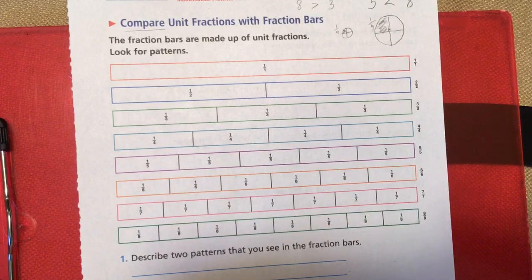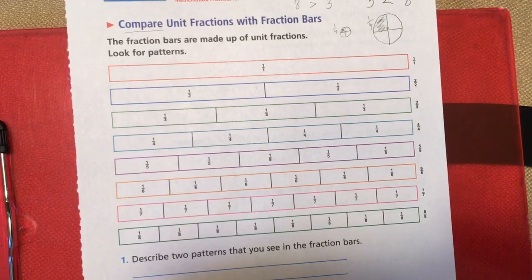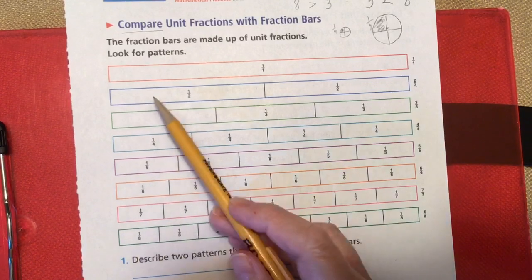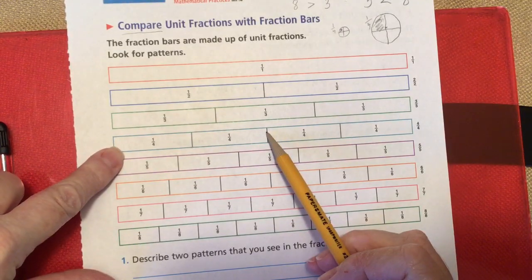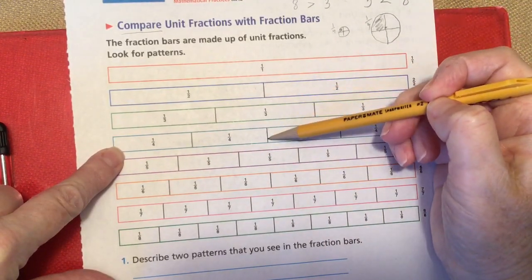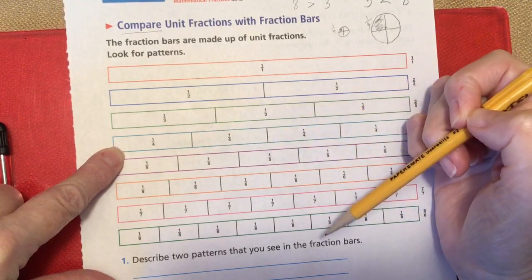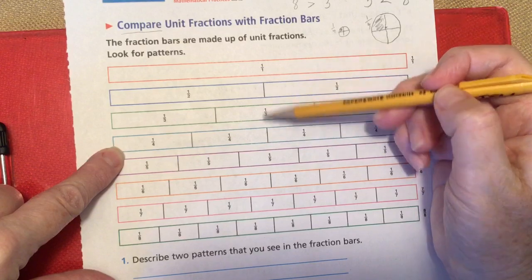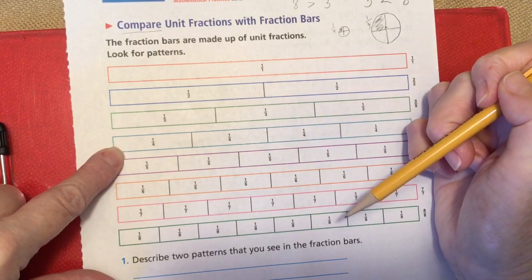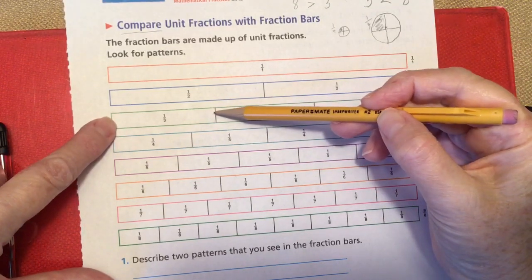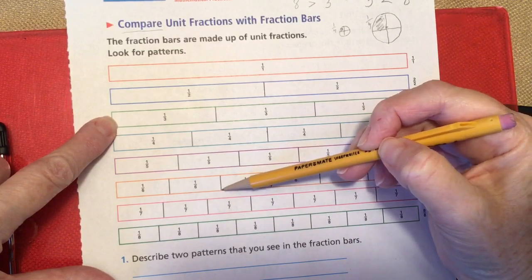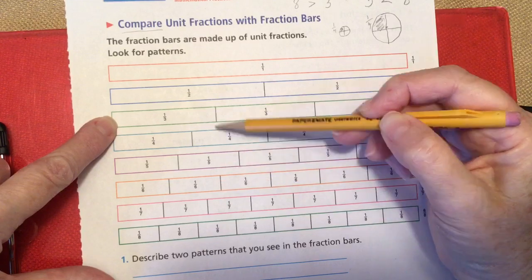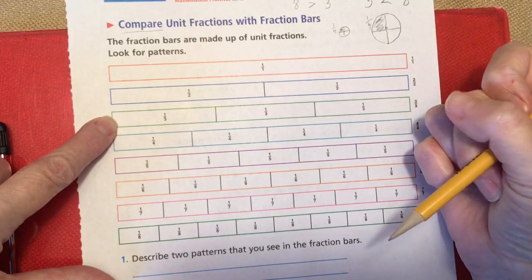Okay, that's one noticing. Another noticing I have, and I'm hoping you came up with this as well, I'm seeing some equivalent fractions here. I'm seeing that 1/2 is equivalent to 1/4 and 1/4. So see how this lines up here? So 1/4 and 1/4, that's 2/4, and that's equivalent to 1/2. I'm also noticing, if I look at my 1/3, that 1/6 and 1/6, which make 2/6, that's equivalent to 1/3. So that's another noticing that you might have.